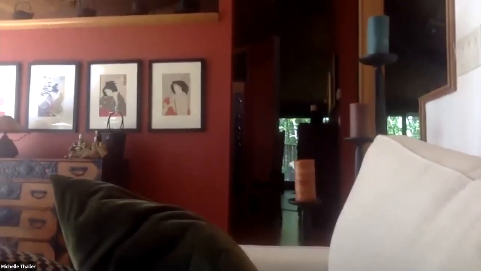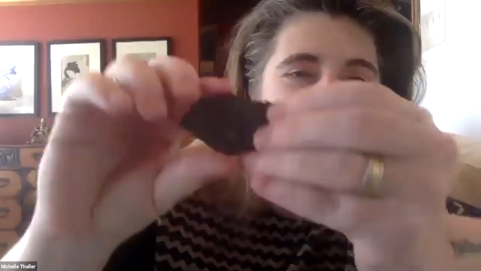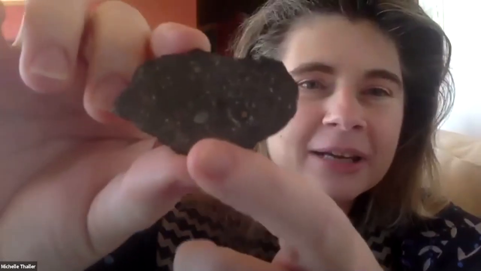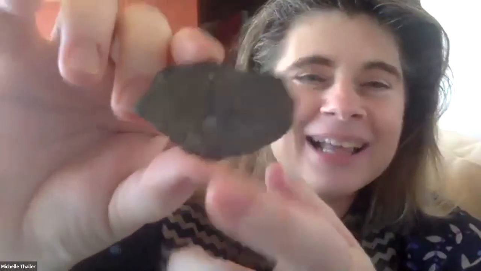In fact, I brought you something that's actually older than the sun. This is a meteorite, a slice of a meteorite. And this particular one, if you see it, has some tiny little silver nodules in it. I'm kind of pointing at one at the top of my finger there. And these are something called chondrites. And chondrites were the very first matter in our universe to solidify.